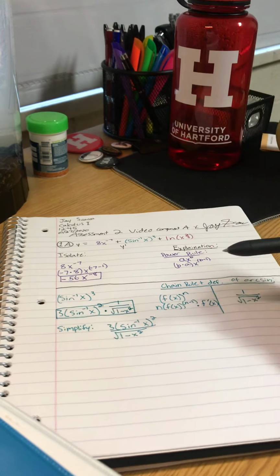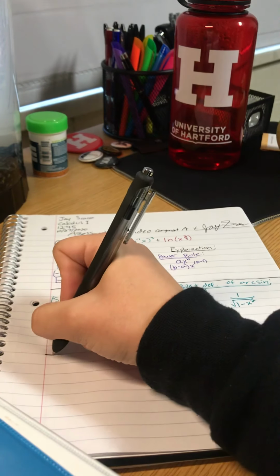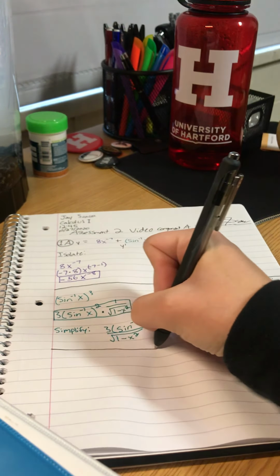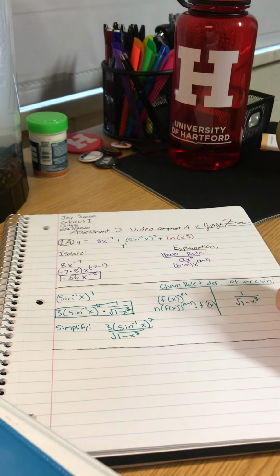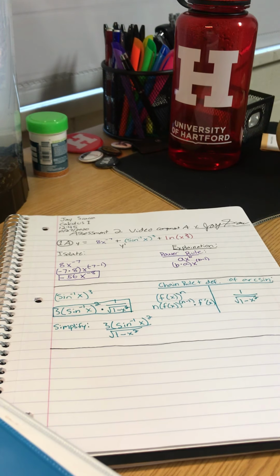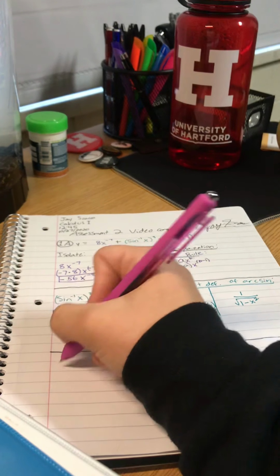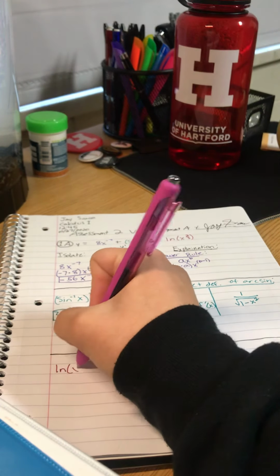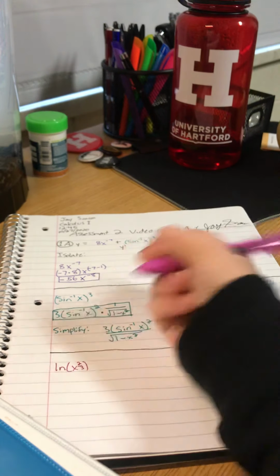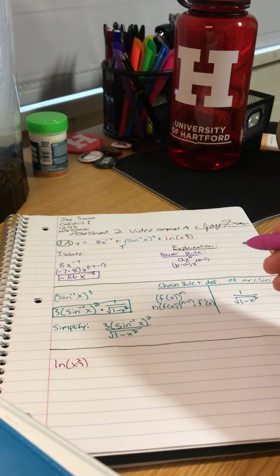Now we can move on to the last part, which is the natural log of x to the 2/3. So we have ln x to the 2/3. And what rules are we using here?